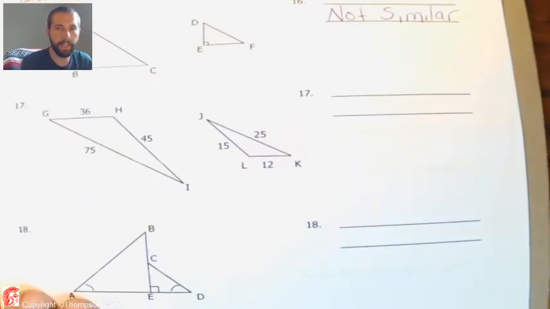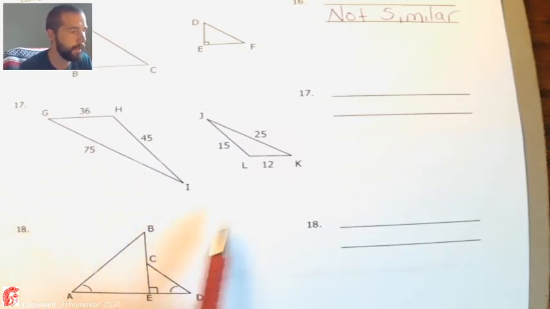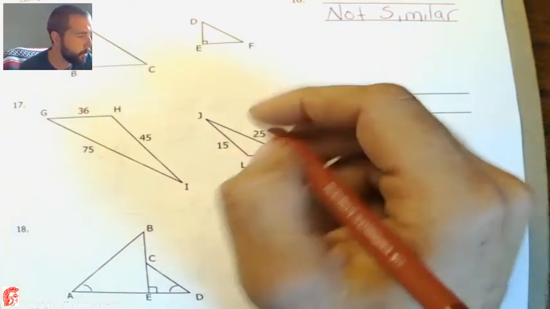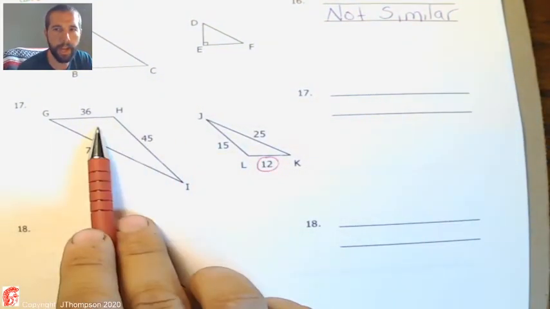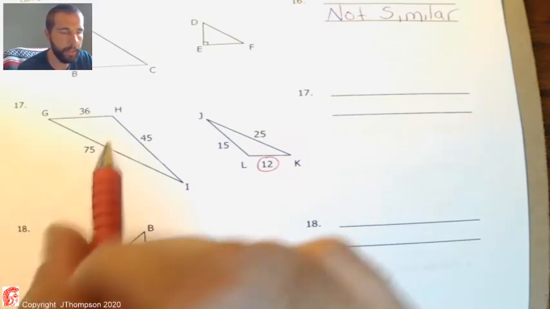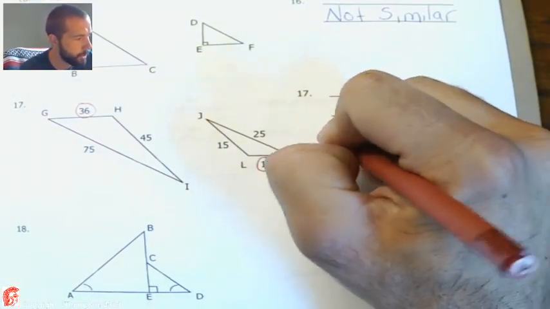Number 17, they give us all the side lengths. They don't give us any angles. So if all the sides are proportional, then they're similar by SSS. But we do need to always check that. You can't just assume because they give you 3 side lengths, then it's going to be similar. You have to set up your ratios. So let's pick any side you see here. I'm going to start with 12. 12 is the smallest side of JKL. The smallest side of GHI is 36. So that means that they're corresponding. So I'm going to write them as a ratio.